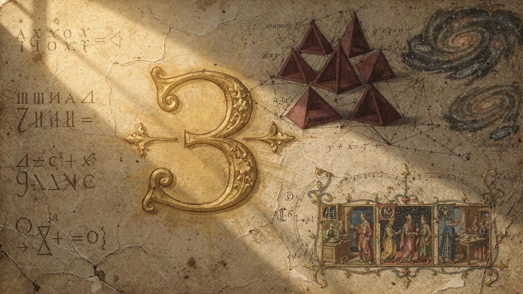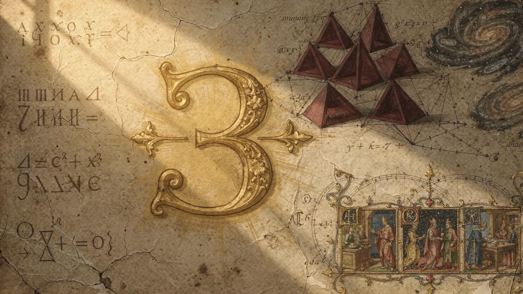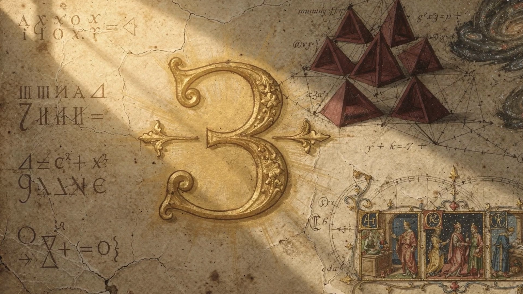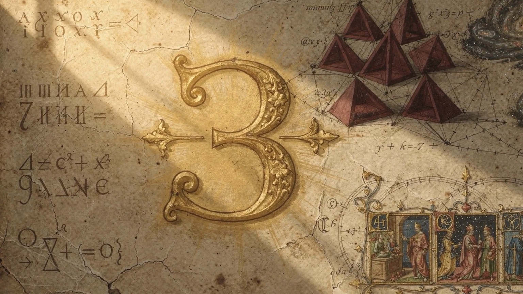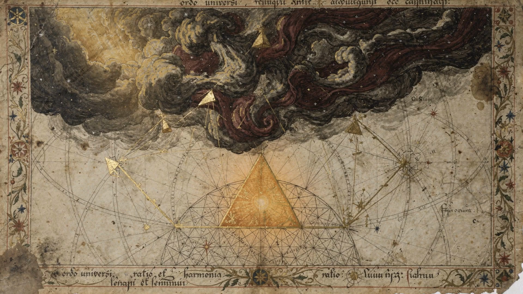3 isn't just the first odd prime or the sum of 1 and 2. It's the number that transforms counting into geometry, sequence into story, and simplicity into the beautiful complexity of the world we inhabit. In learning to count to 3, humanity didn't just gain a tool for commerce or measurement. We discovered the key to understanding how the universe builds meaning from chaos, one triangle at a time.